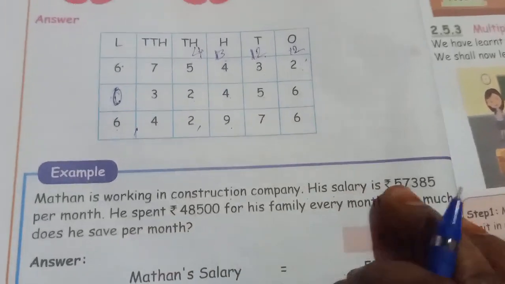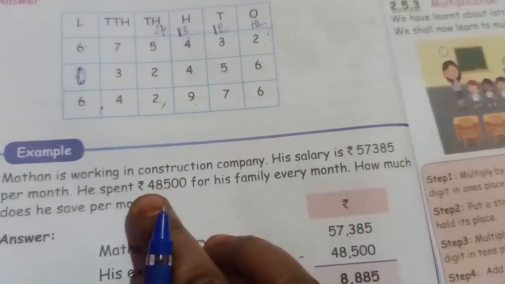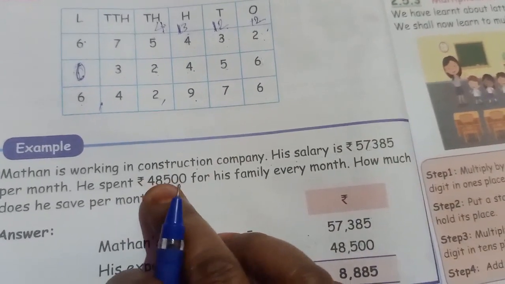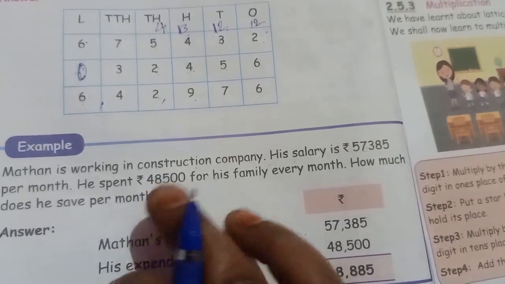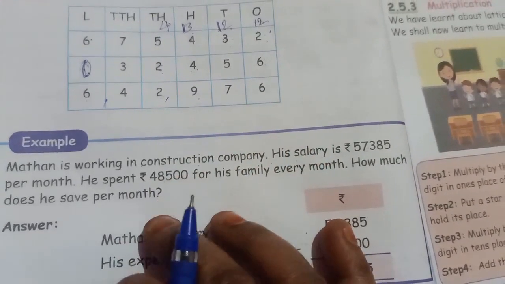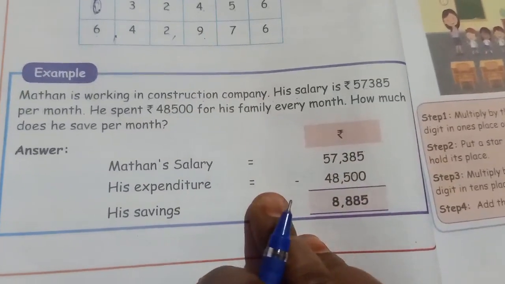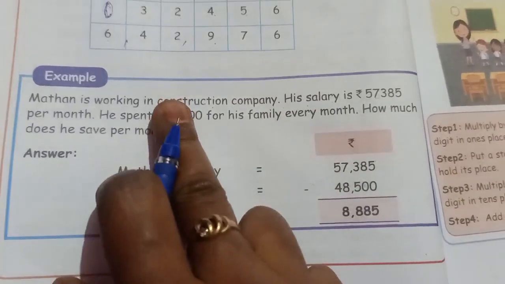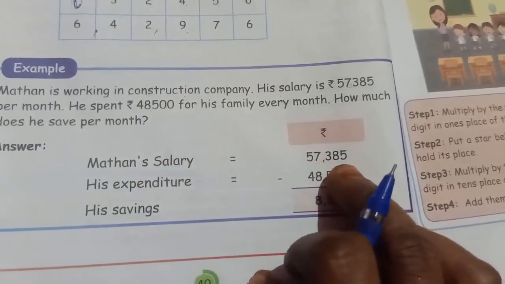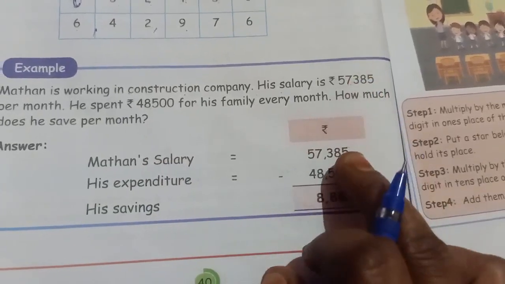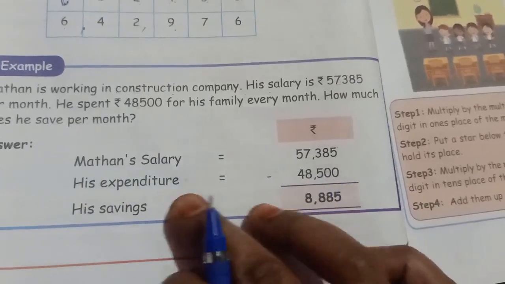So the monthly salary is 57,385. Next, the monthly expenditure is 48,500. Next, they are asking for the remaining amount. That remainder is the only amount he saved. So we want to write the information from this sum. Madan's monthly salary is 57,385. So that one is taken, right? Next, his expenditure. So what is his expenditure?